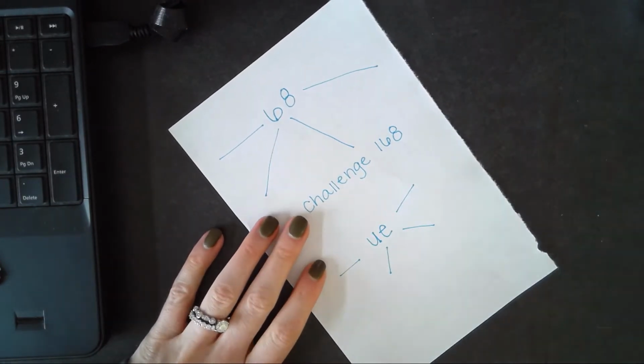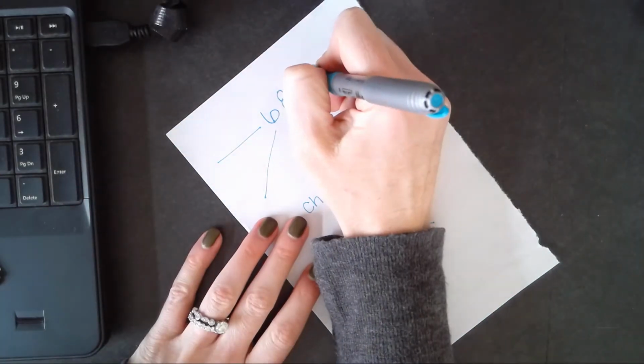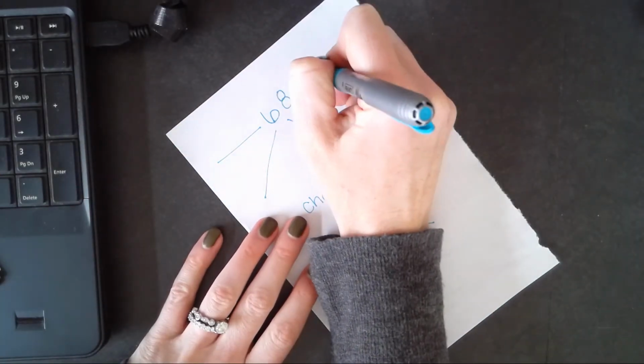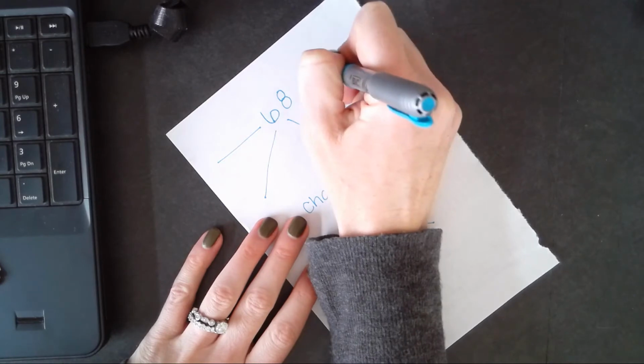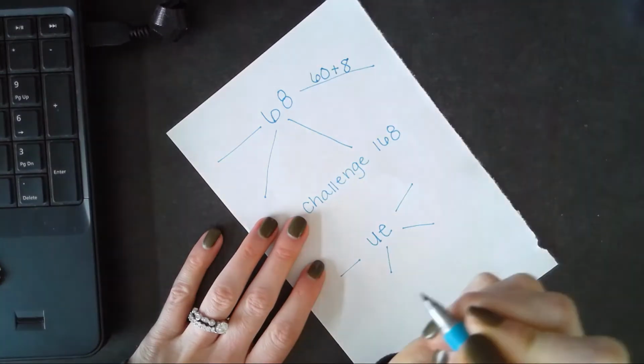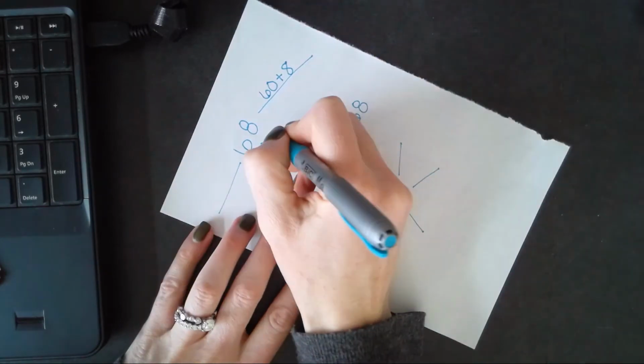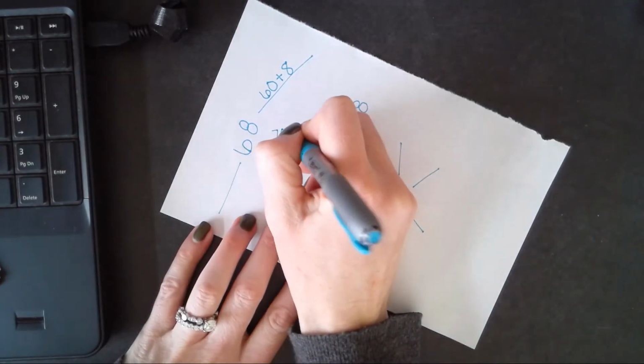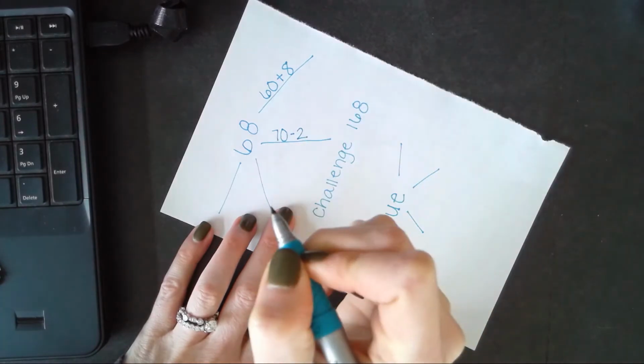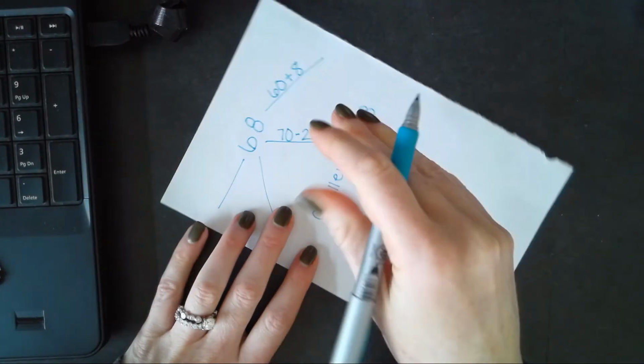So the two examples were kind of easy peasy ones, I think. They just did expanded form, so 60 plus 8. And that's one way we can get 68. They also said 70 minus 2 is another way to get 68.